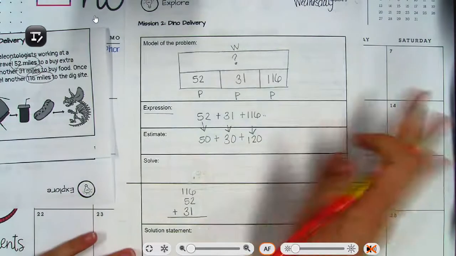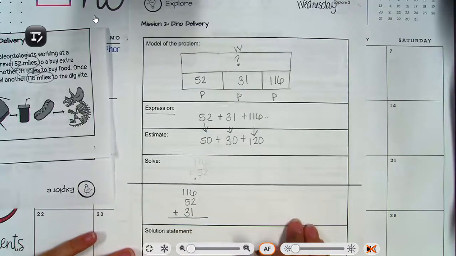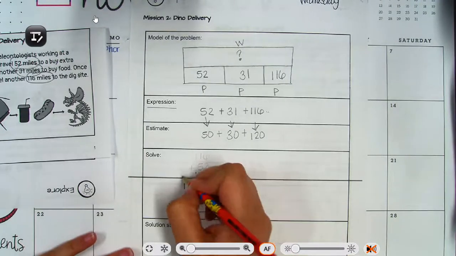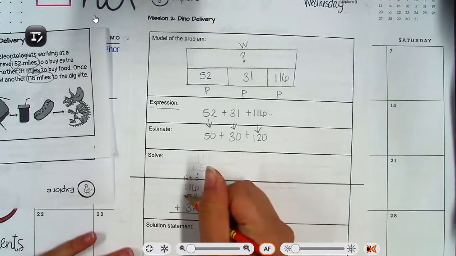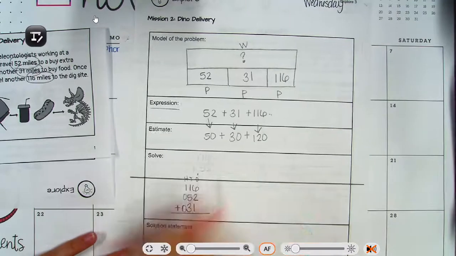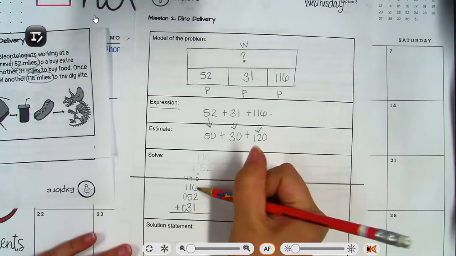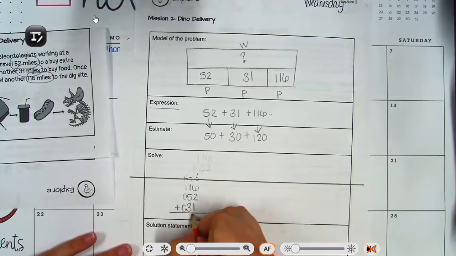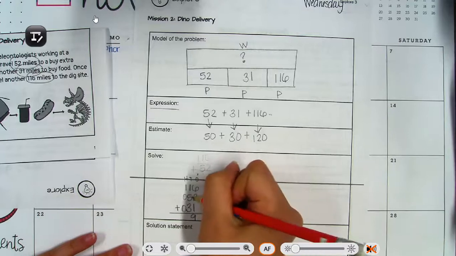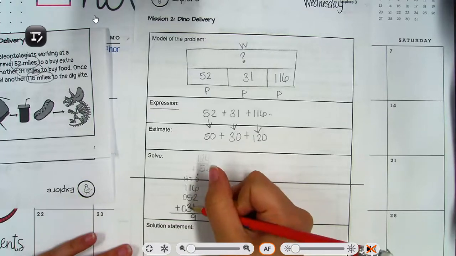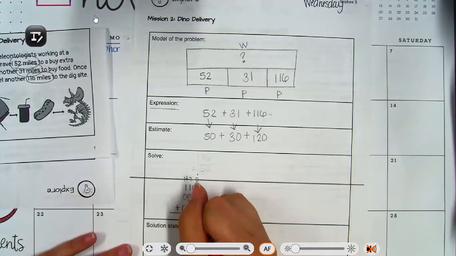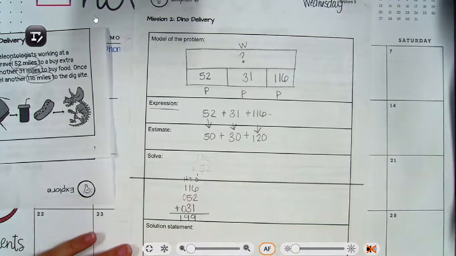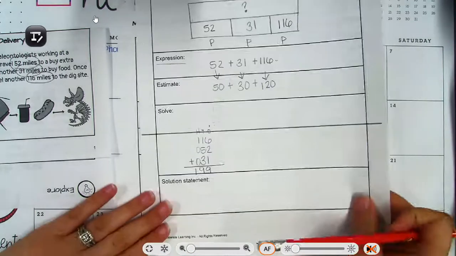Remember, if you need to draw your pictures out here, you can do that. If you need to draw your hundreds, tens, and ones, absolutely. Now make sure that you lined up these numbers correctly because if you notice, these numbers don't have anything in the hundreds place, okay? So 6 plus 2 is 8, plus 1 is 9, 1 plus 5 is 6, plus 3 is 9 tens, and then I only have 100 left. Okay, so 199.